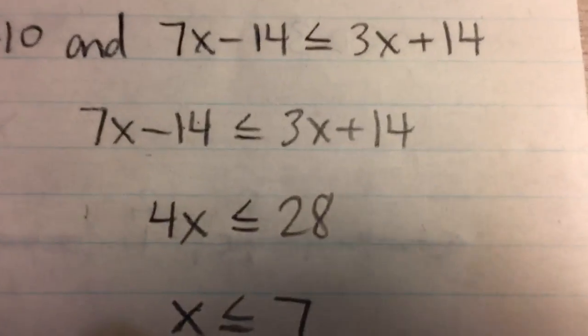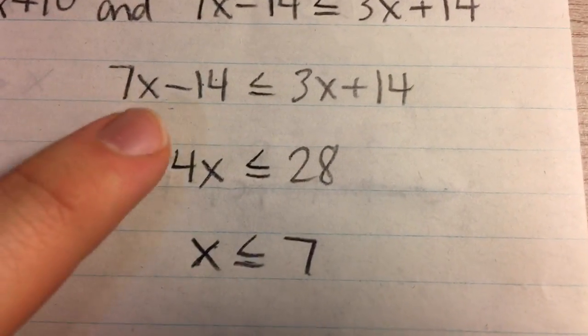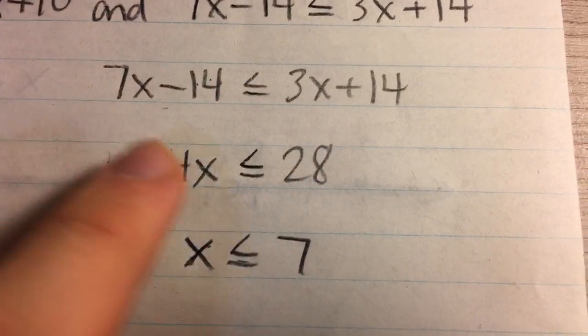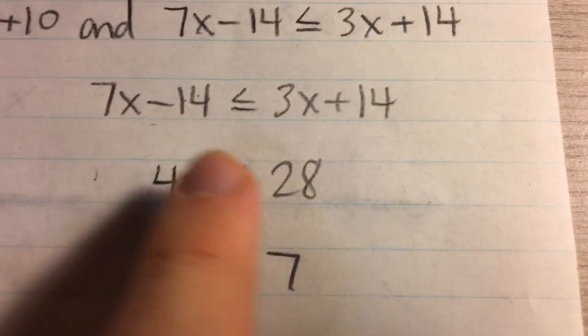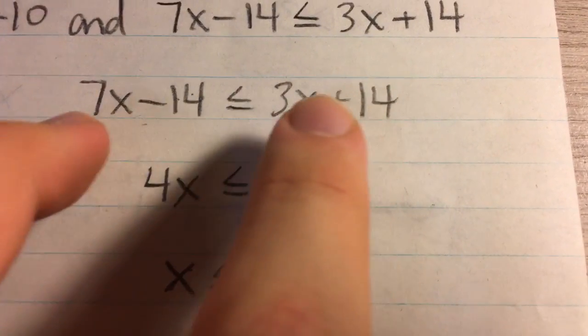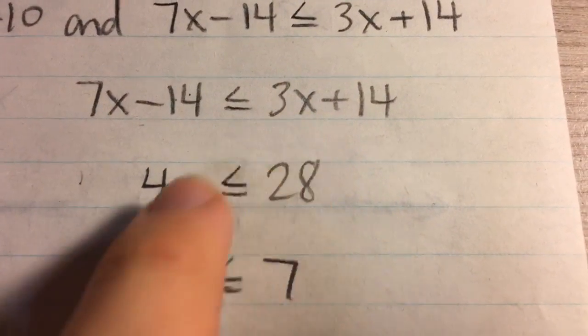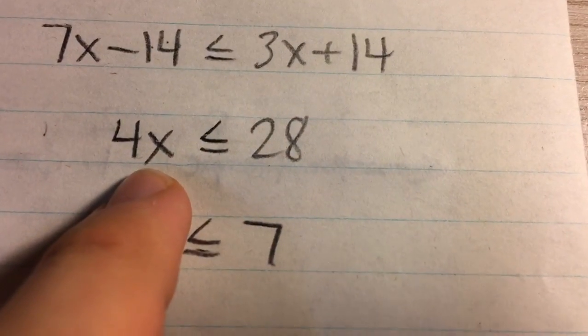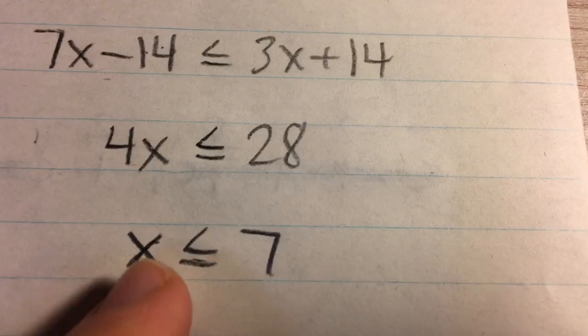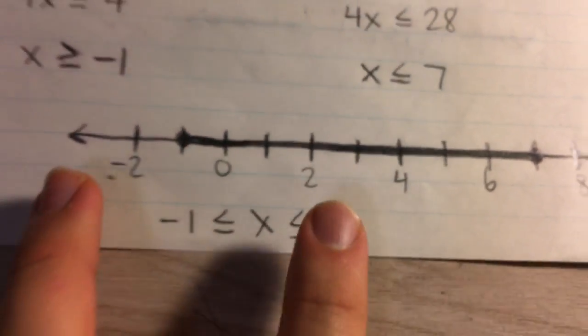And for the second one, 7x minus 14 is less than or equal to 3x plus 14. What I'm going to do is move the 14 to the right, add 14 to both sides to get 28 on the right, subtract 3x from both sides to get only 4x on the left. Now isolate x by dividing by 4, and I get x is less than or equal to 7.